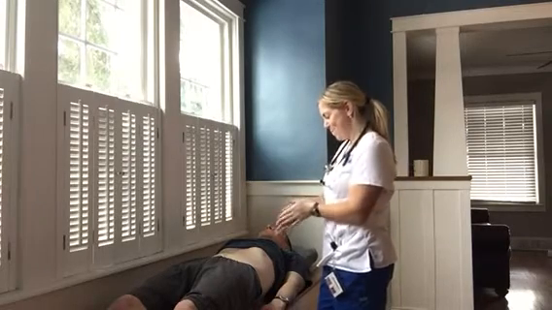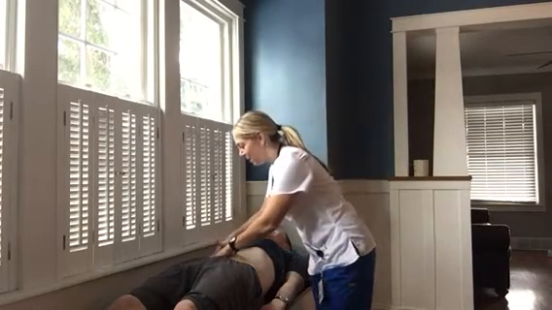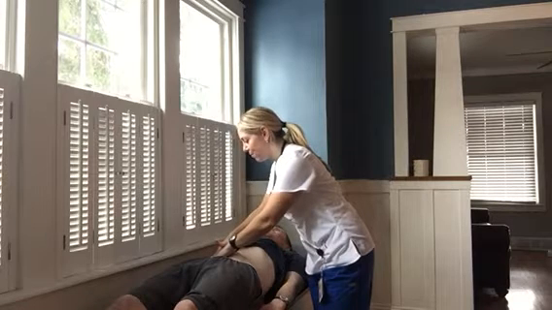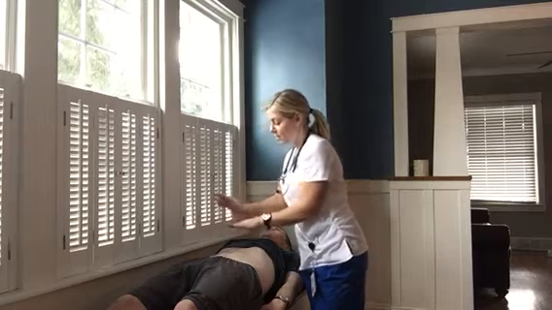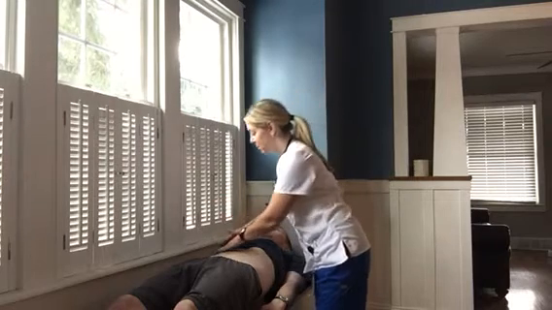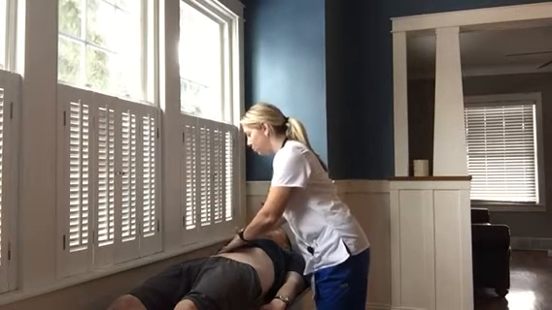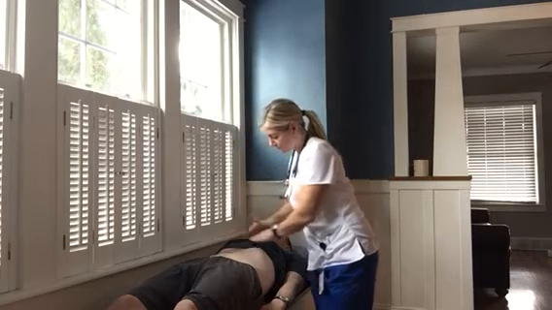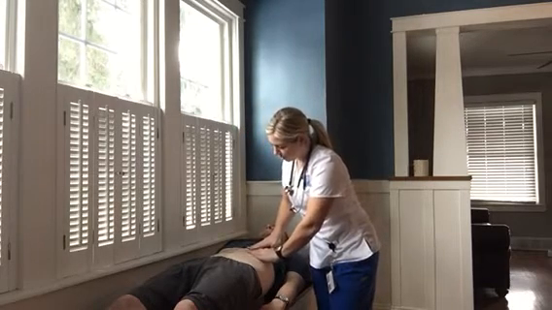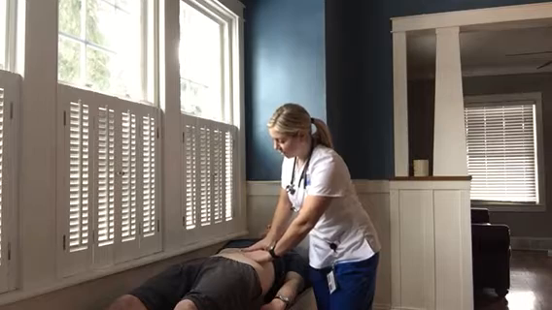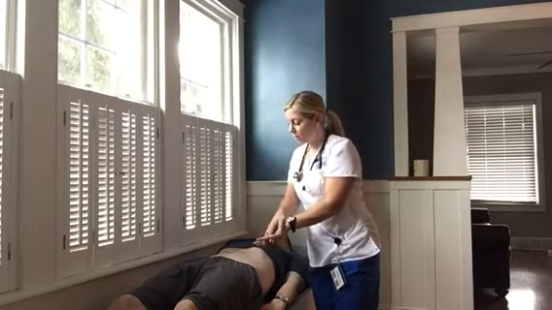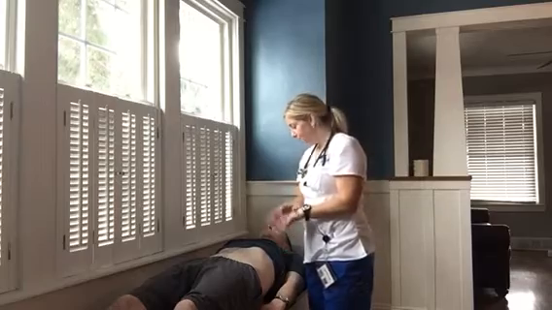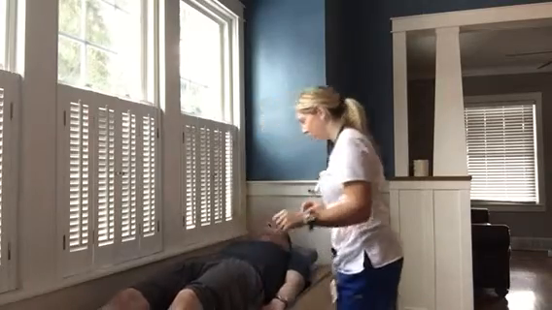Make sure my hands are warm. Just light palpation to assess for tenderness in the right lower quadrant. It's the male spermatic cord and the appendix. The right upper quadrant is the gallbladder and liver. The left upper quadrant is the stomach and the spleen, and the left lower quadrant is the sigmoid colon and the left spermatic cord. Okay, thank you very much. You can go ahead and sit up.